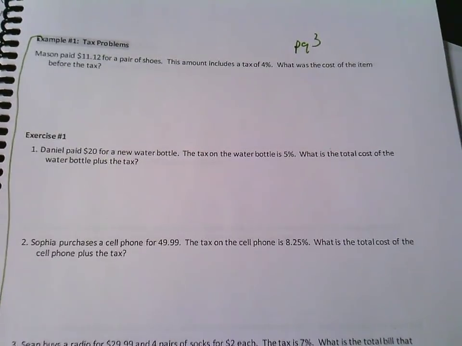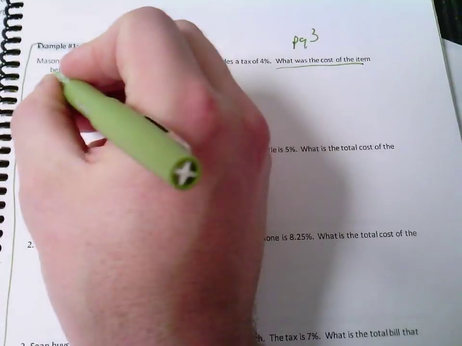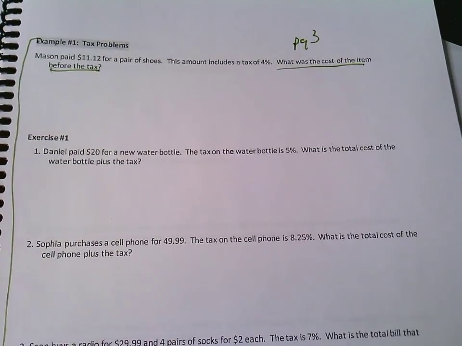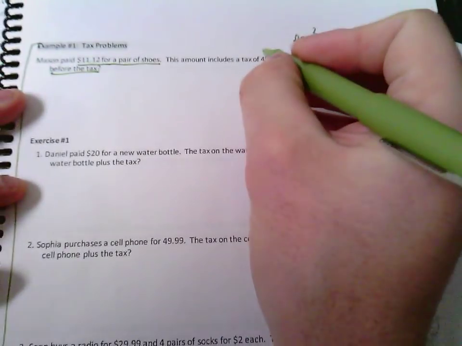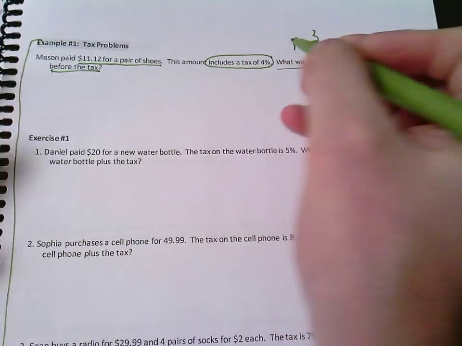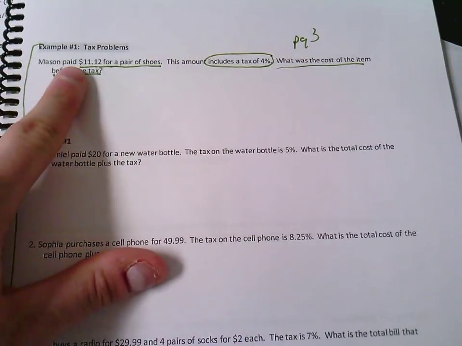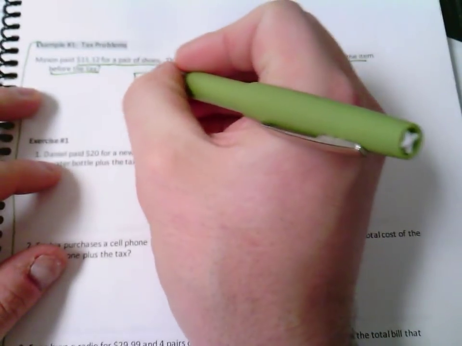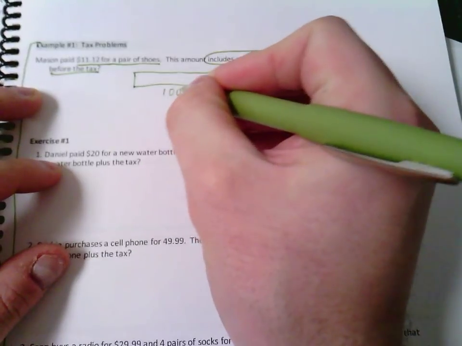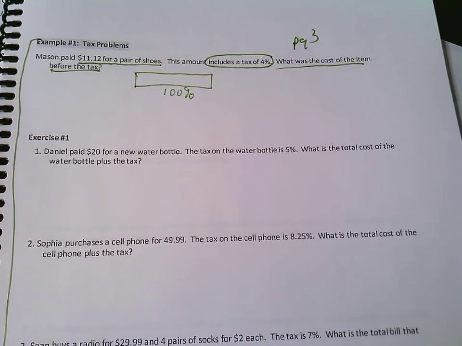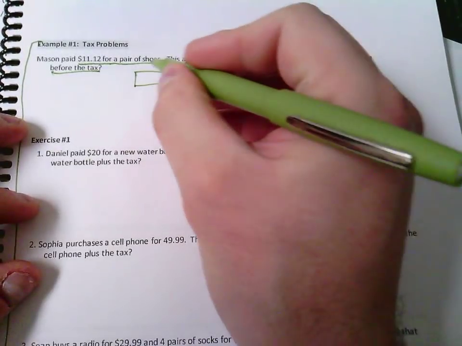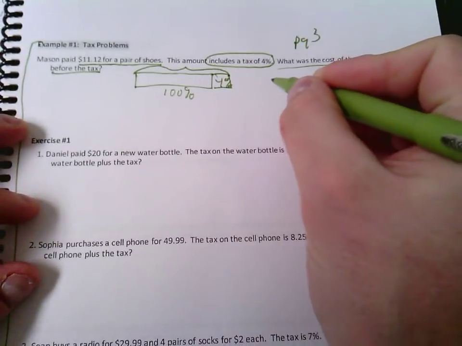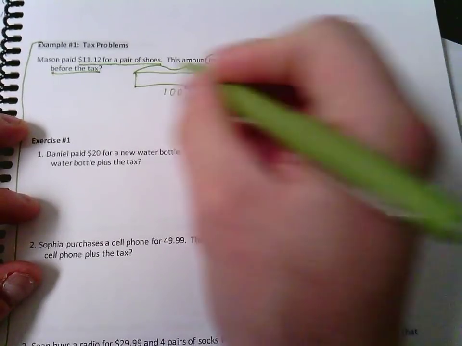Right. What was the cost of the item before the tax? Okay, now this one's interesting because Mason paid $111.12 for a pair of shoes. This includes a tax of 4%. So this is the amount after the tax has already been added. So let's look at a tape diagram for this. So you have the original cost of the item, the shoes, and then a 4% tax is added. So this amount here, the 104%, is the $112.